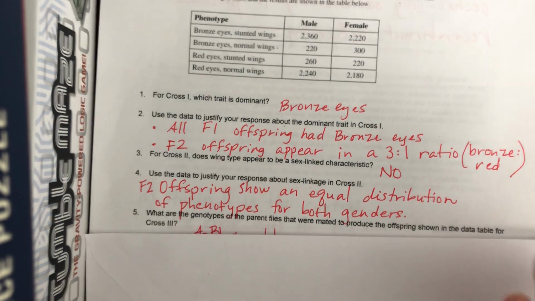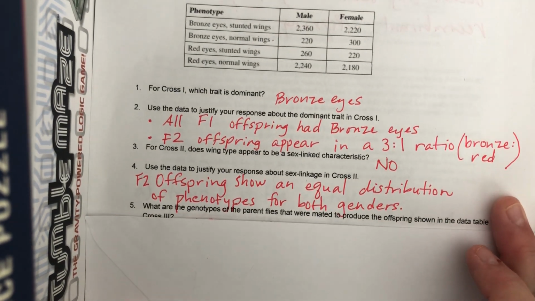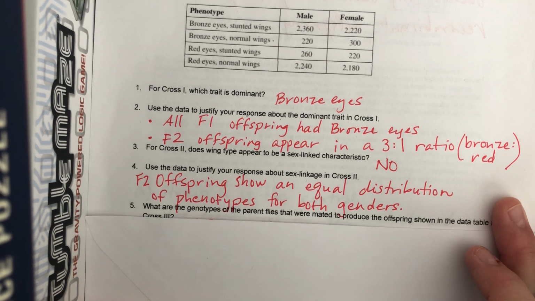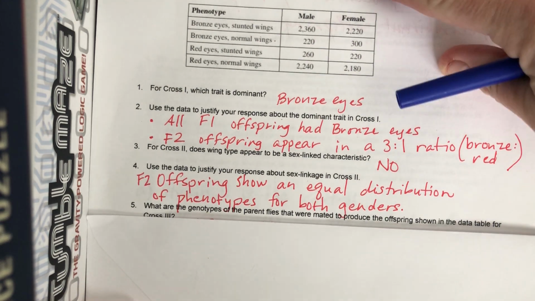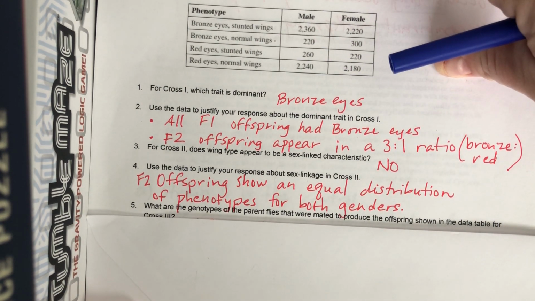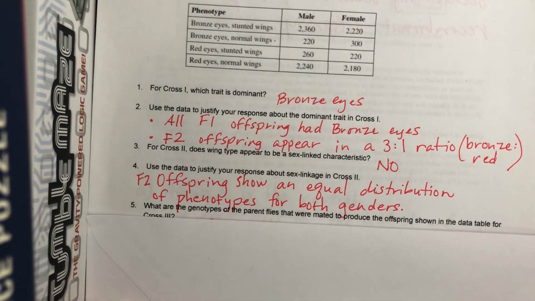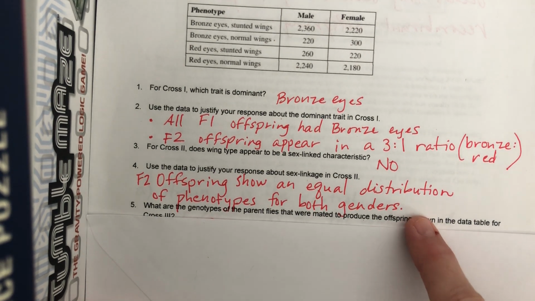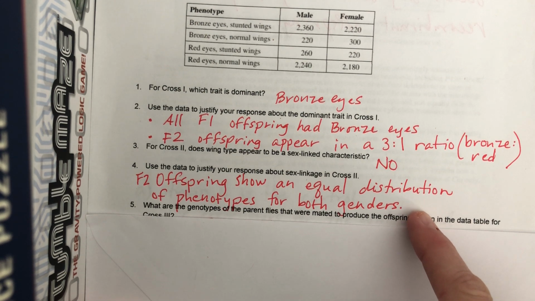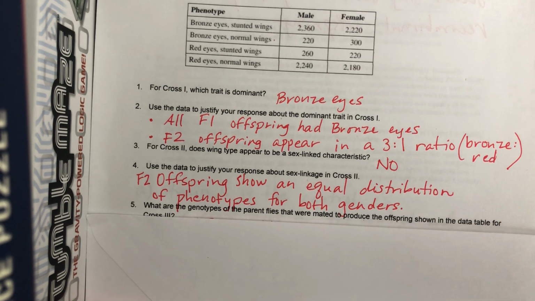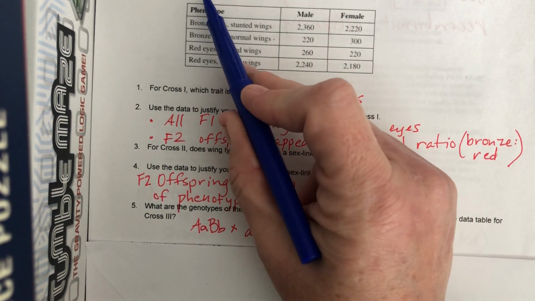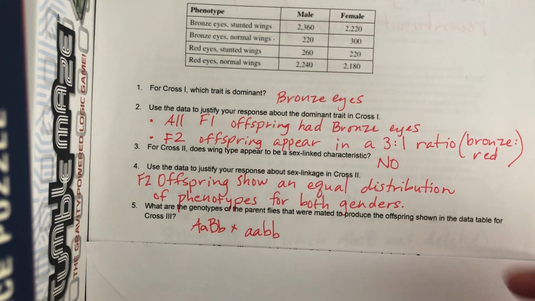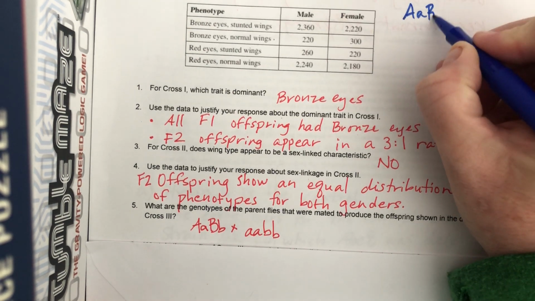Sorry. Some of you guys said if it were sex-linked, all the F2 females would have the dominant characteristic, and they don't. 3-to-1 ratio in the female column, dominant to recessive. So different ways of explaining this, but I think this is the simplest one. When we look at the next question, you could figure out the answer by just looking at the way they lay this out. F1 flies. You know F1 flies have to be this.